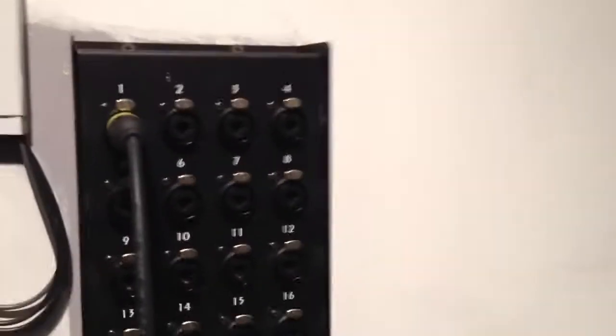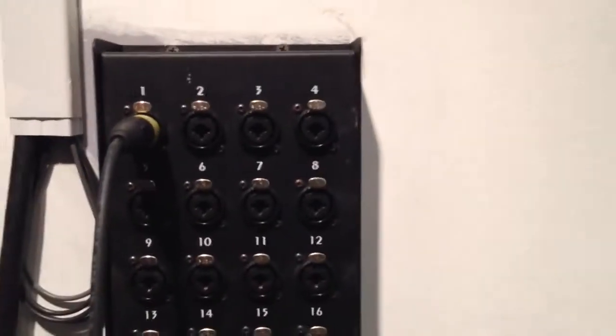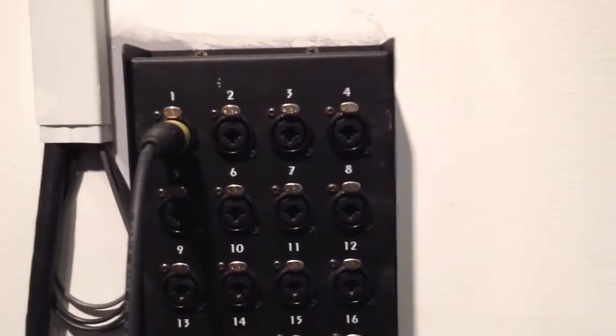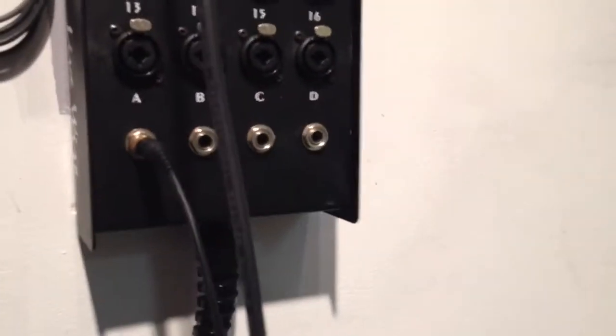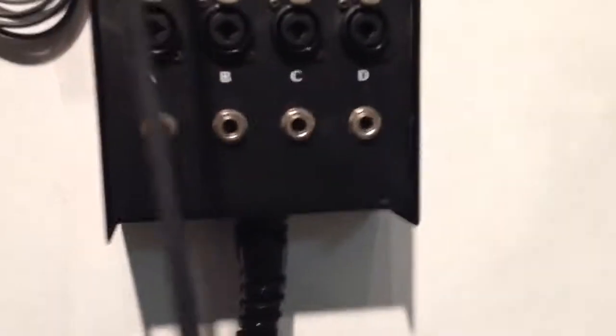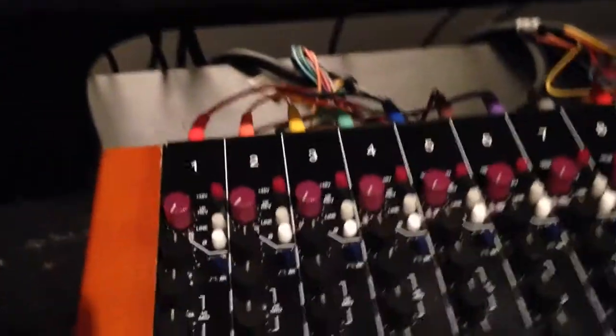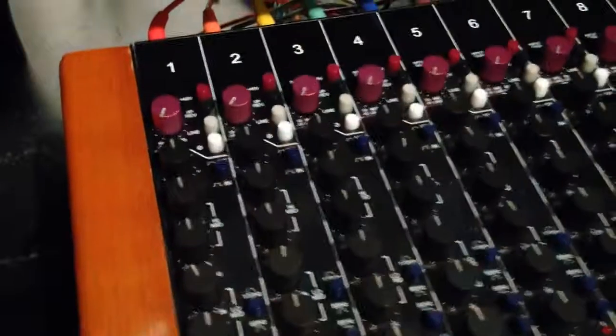The inputs on the wall, we have 16 inputs. Simply enough, the baby bottle's plugged into input 1, and the headphones are plugged into A. You could put the headphones in any one of those inputs. So you can see I've got Pro Tools hanging out here, already set up. So let's go ahead and get signal flow from that microphone. It's coming into input 1.